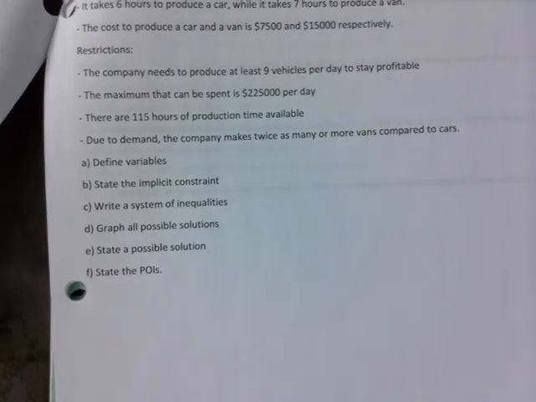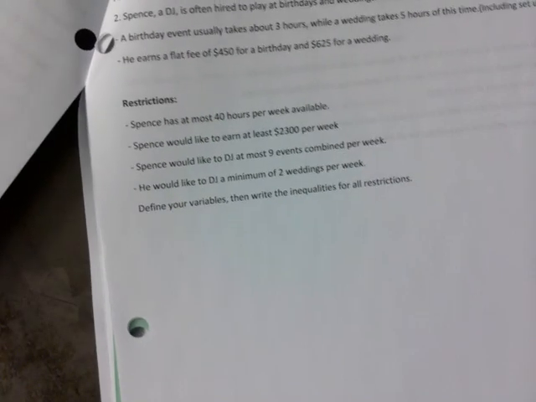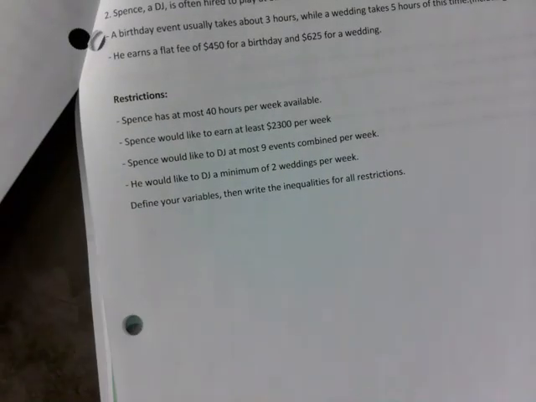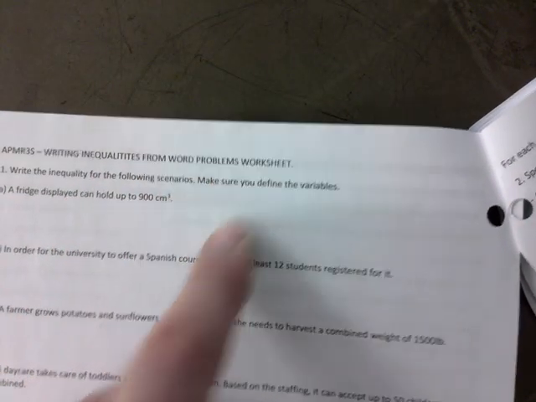But I want you to try 46, 47, 48. Okay? It says here, writing inequalities from a word problem worksheet. So 47, 48, but also 46.